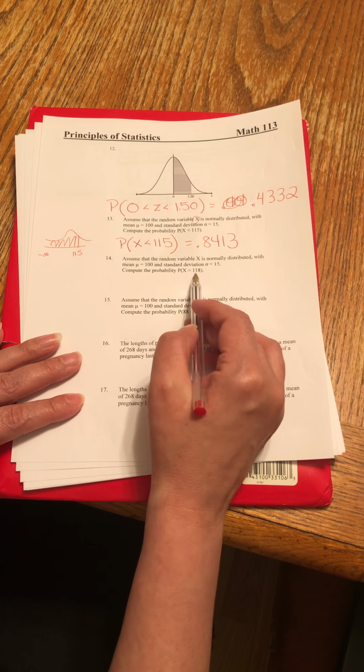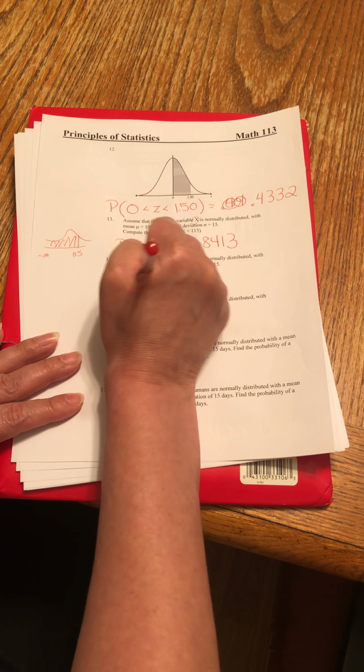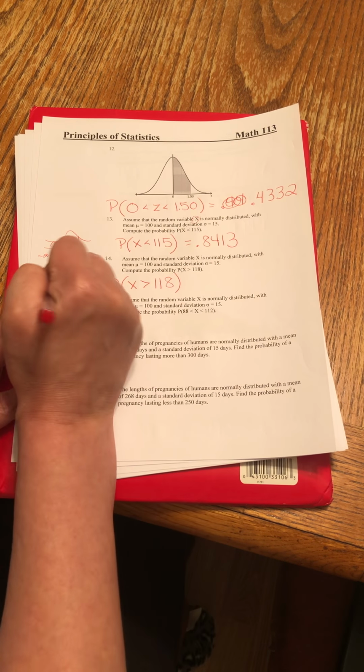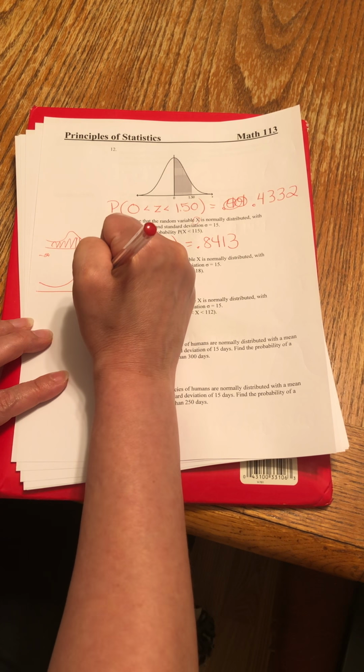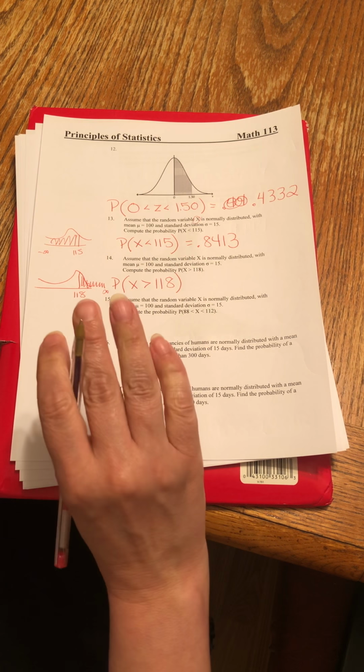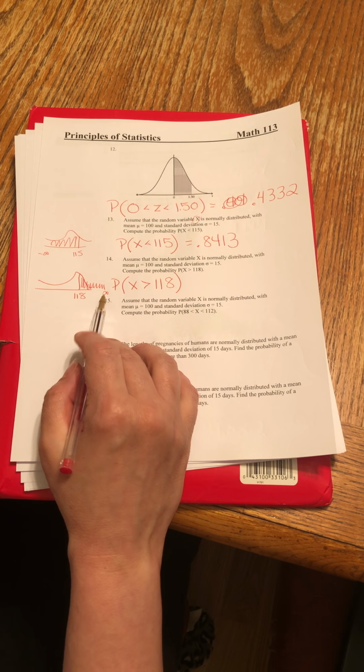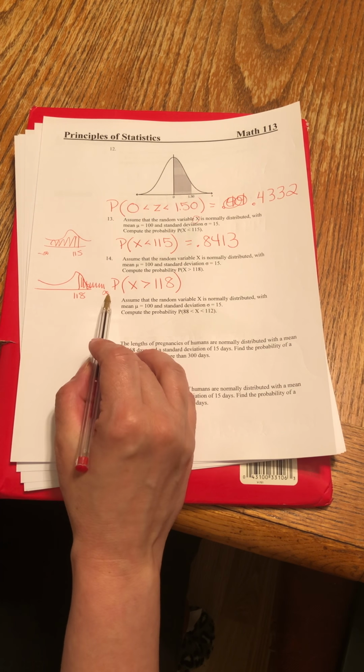Number 14, assume the random variable X is normally distributed with a mean of 100 and a standard deviation of 15. Find the probability that X is greater than 118. Now, oh, that's a horrible curve, but you get my point. Now it's greater than. So now it's being shaded to the right. Of these two numbers, which one is the lower one?